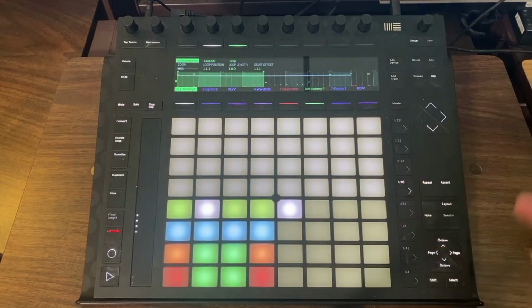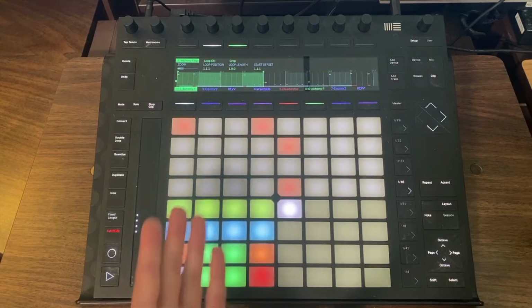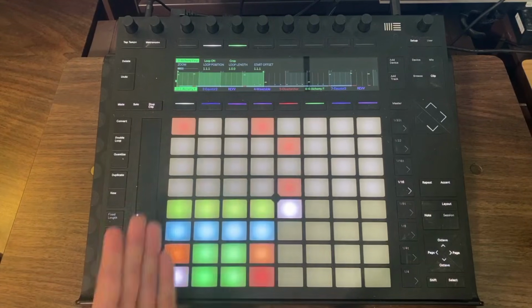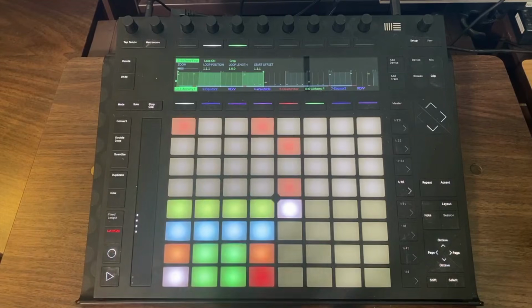Finally, in this view, the top 32 pads of the Push 2 become a sequencer where you can select a sample. Let's say your kick drum, and you'll notice that there are kick samples placed throughout a timeline that have been sequenced in with this clip. If I hit play, you'll notice that every time a red pad is hit, it represents the kick drum.